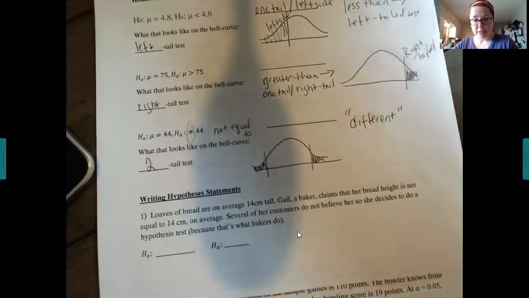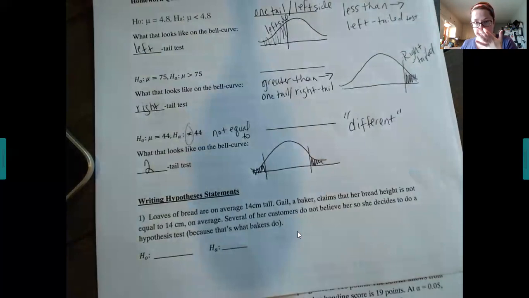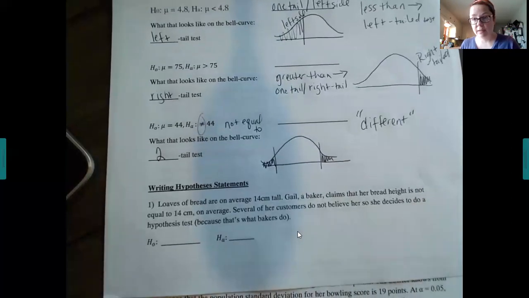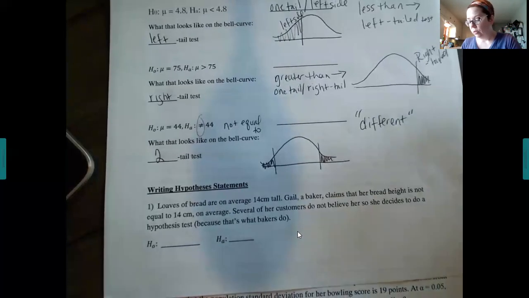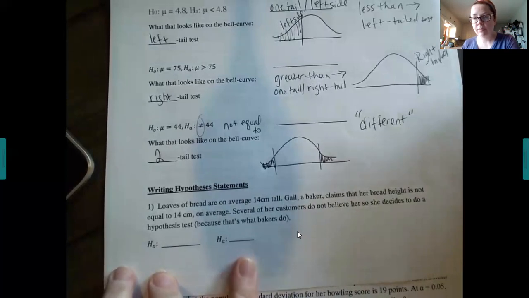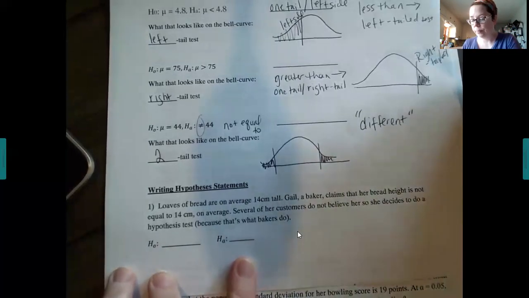Sometimes the hardest thing is writing out the hypothesis statement. So these were questions I stole from Newton a while back. Decided I really didn't like their questions, so that's why I made up my own homework questions on these. But these are kinds of things that come up. So getting the null and the alternate claims out of the question is the first battle.